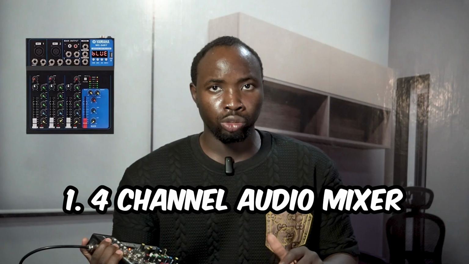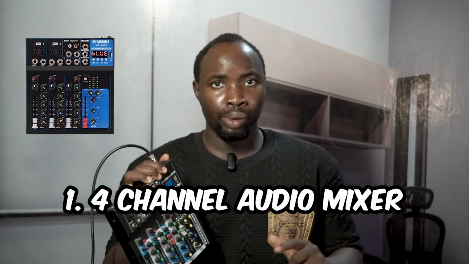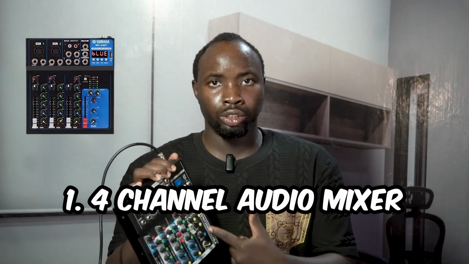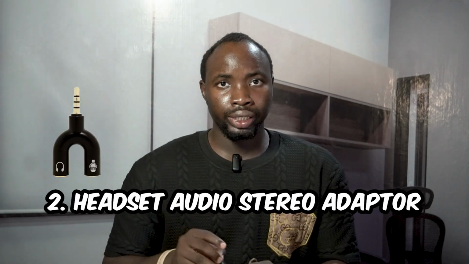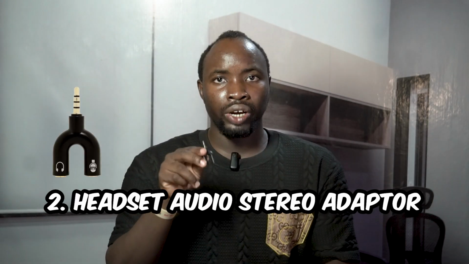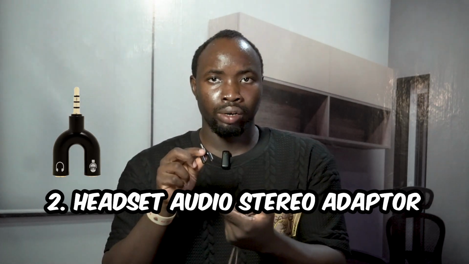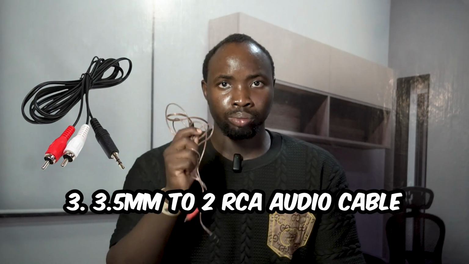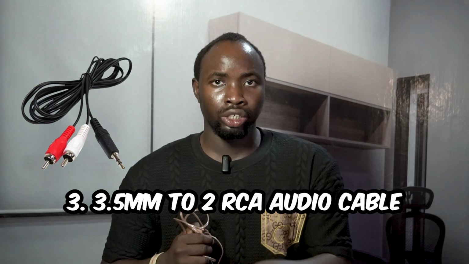For this setup, I'm going to be using a 4-channel audio mixer. You can use any brand, Yamaha or any brand, but I'm going to be using this professional audio mixer. It has 4-channel inputs. For a system that has only one jack in, I'm going to be using this divider. This divider has both mic in and headphone, so you can connect both your headphone and mic. And lastly, I'm going to be using this mini jack to AV to connect the audio from the audio out of the mixer into my system.